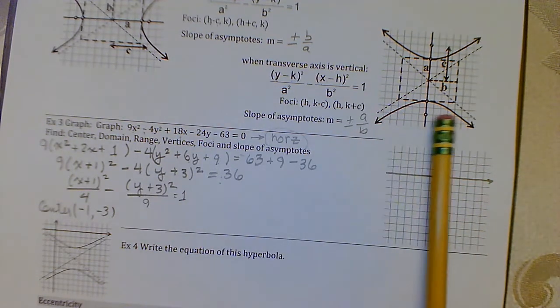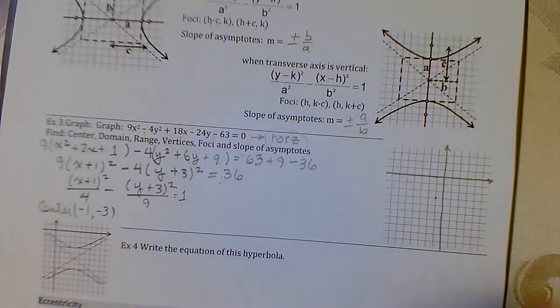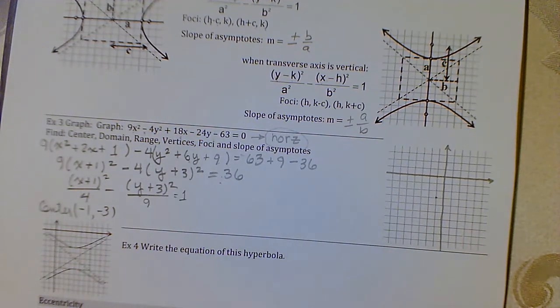It's always nice to put the center right in the middle of your graph. If I just put my xy axis right in the middle like we did for the previous one up above, we might not be able to fit the hyperbola in there. Okay.